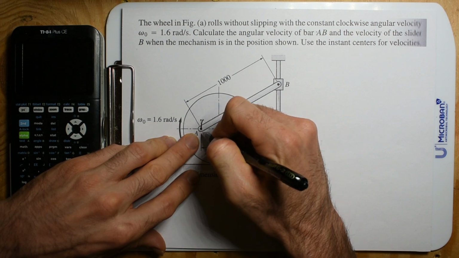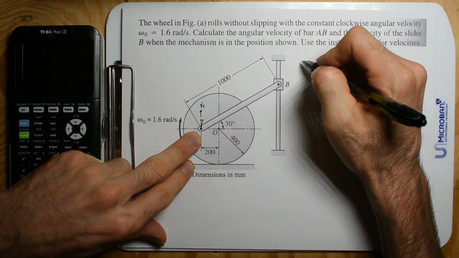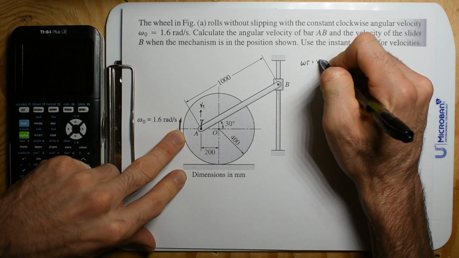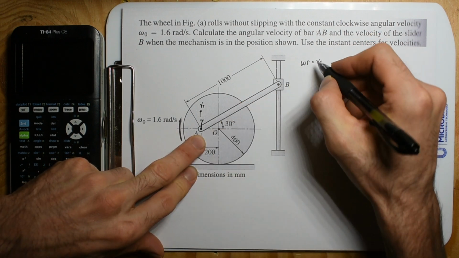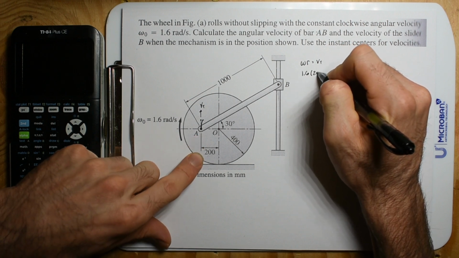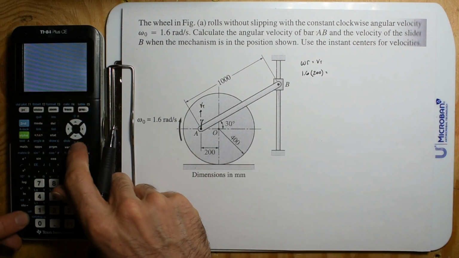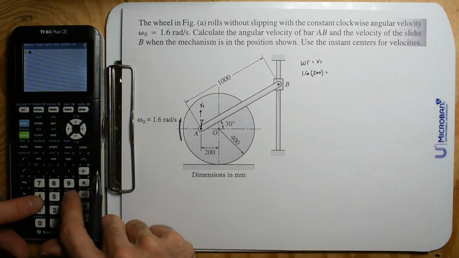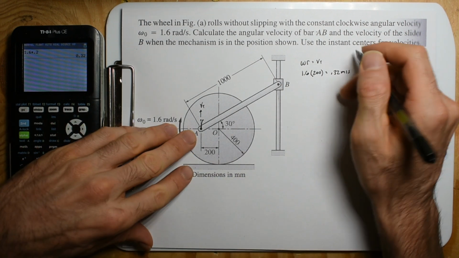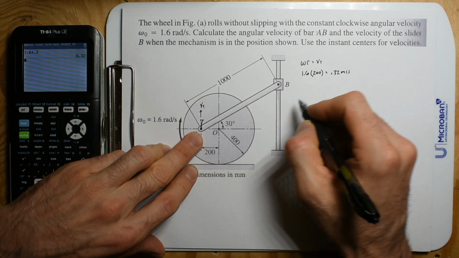This is going to go like that, and at A we're going to have a tangential velocity, and so we say omega radians per second times radius is tangential velocity. So our tangential velocity here will be 1.6 times 200. Well, we got to do 0.2 because we got to keep it in meters per second. So we got 1.6 times 0.2, and we get 0.32 meters per second. That's our tangential velocity. Same thing, we're going to run it for a second.